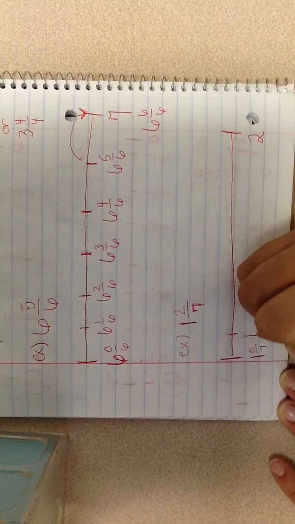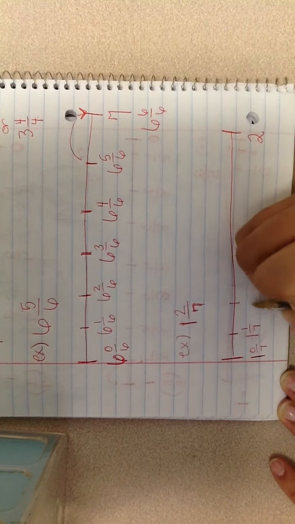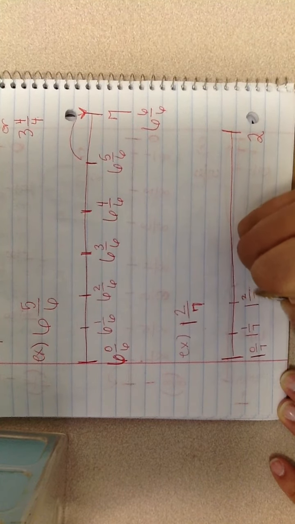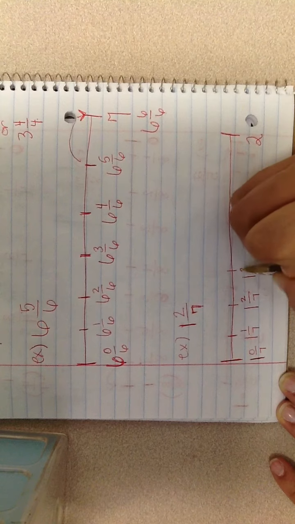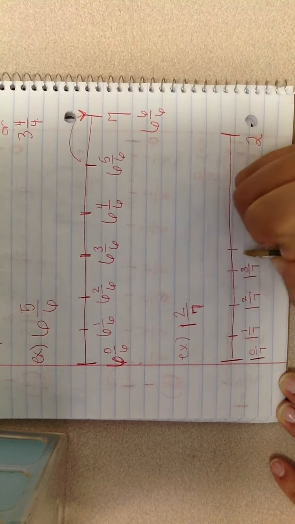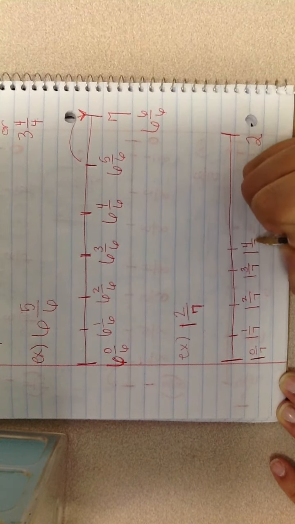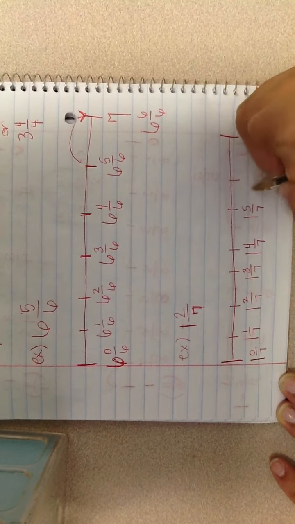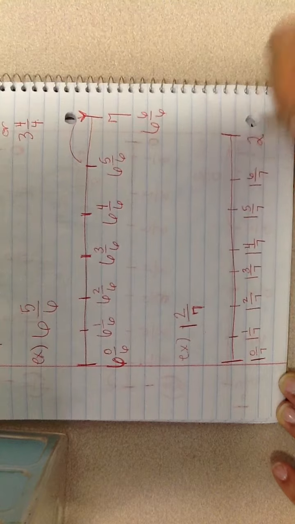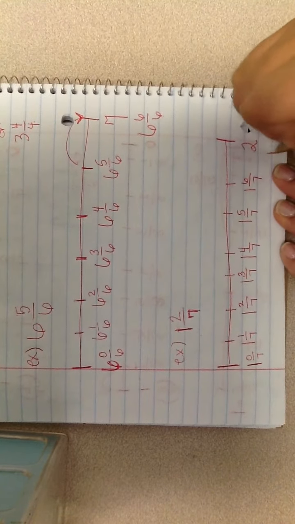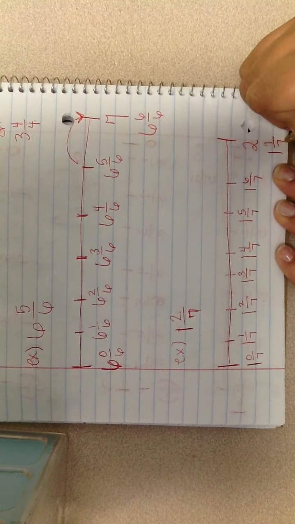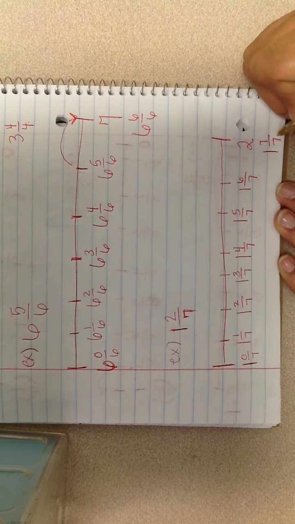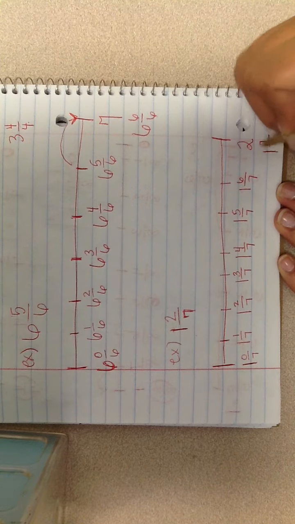Next would be 1 whole and 1/7, 1 whole 2/7, 1 whole 3/7, 1 whole 4/7, 1 whole 5/7, 1 whole 6/7, and then 2 would be the same thing as 1 whole 7/7, because this 7/7 makes another whole that I add to the 1 in order to get 2.